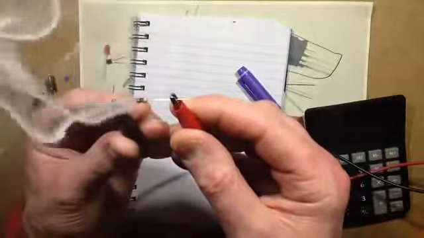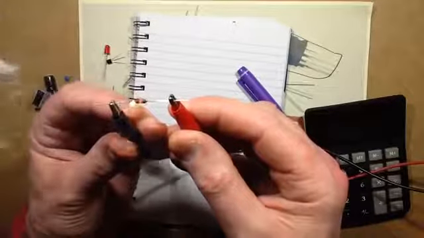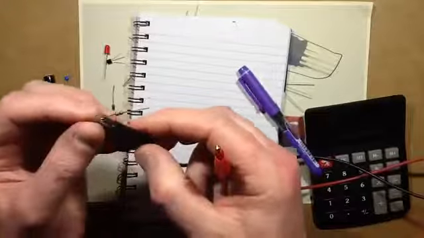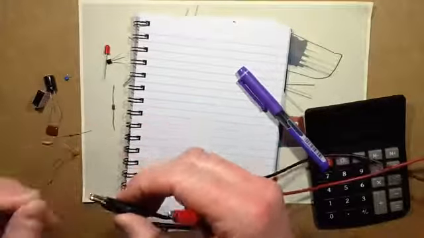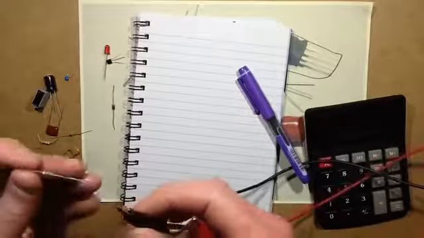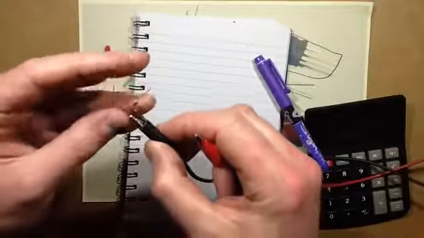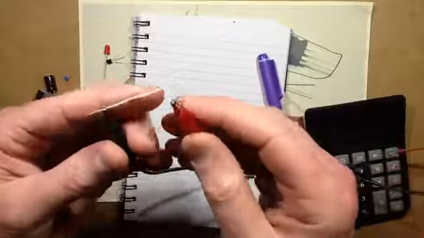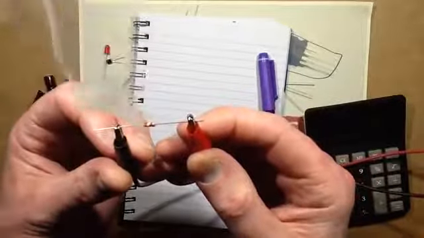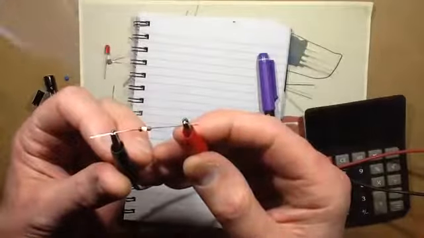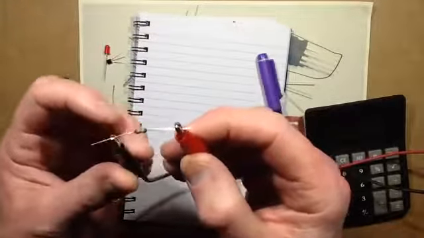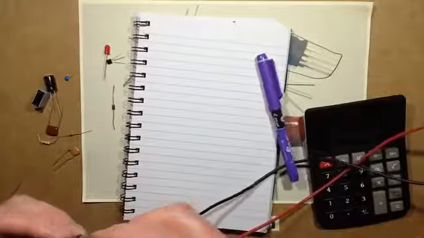It's smoking, glowing, and it just burst into flames and failed. Okay, would you like to see that again? Yes, you would. So let's get another 10 ohm resistor here. Hook it up and we'll see it burst into flames again. Oop. Lots of smoke and my workshop is now absolutely stinking. So yeah, you have to choose the correct power rating for resistors.